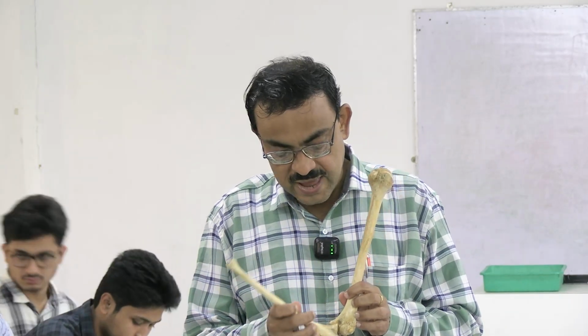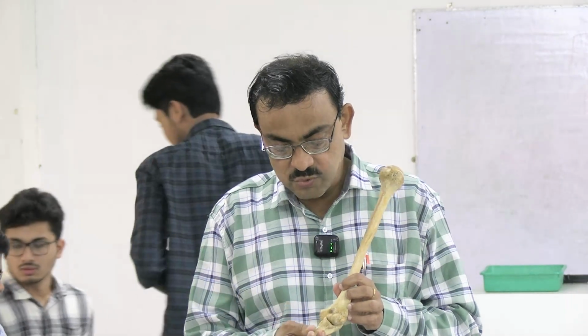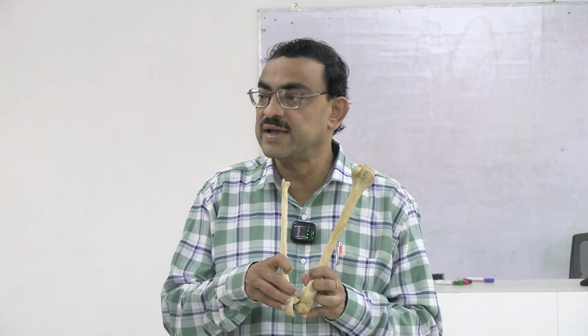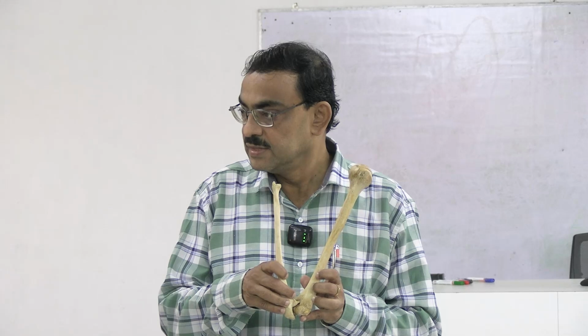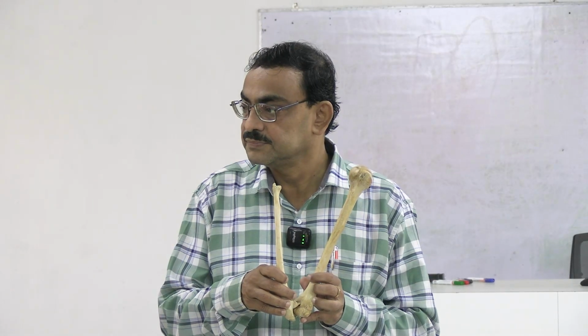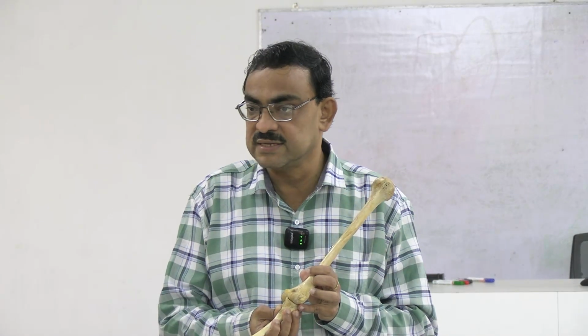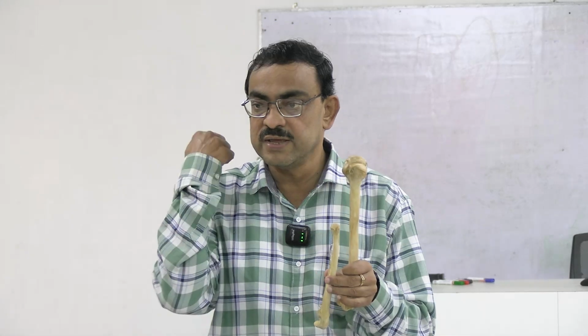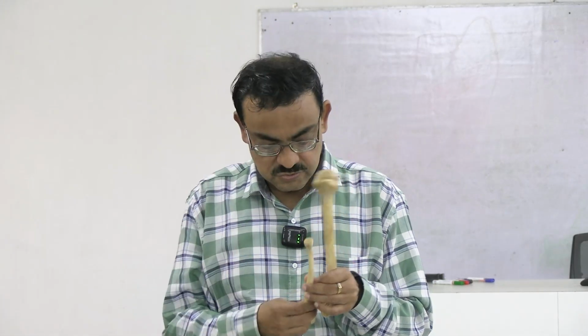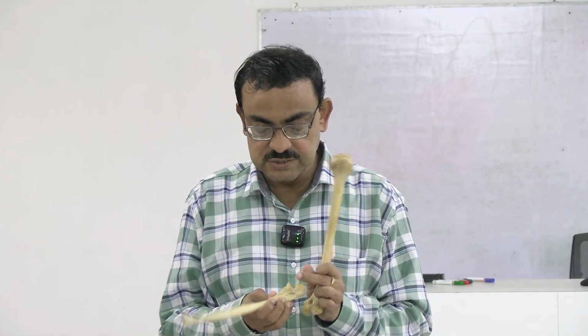And this coronoid process is accommodated during full flexion. During full flexion, not during extension, only during flexion. So this coronoid process is accommodated.